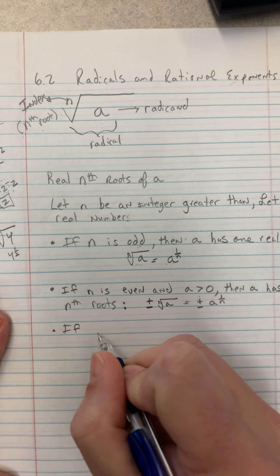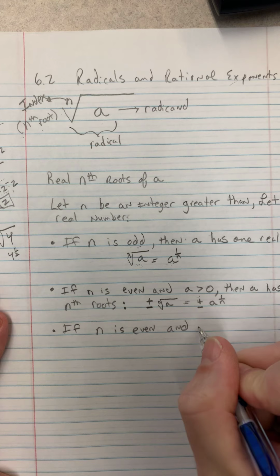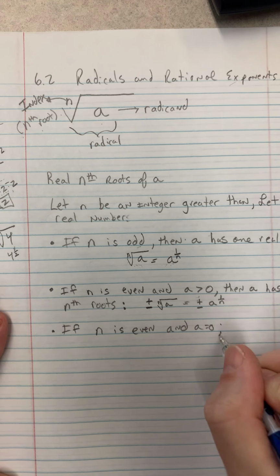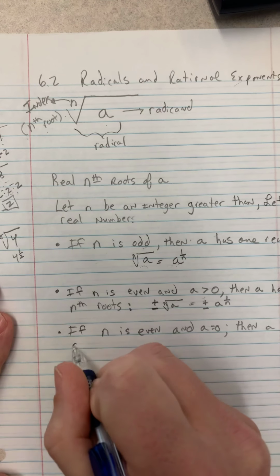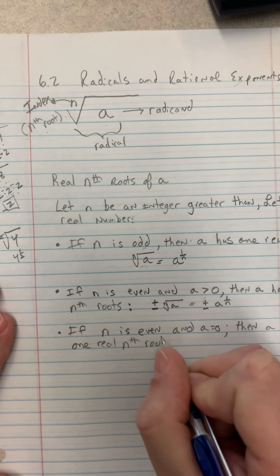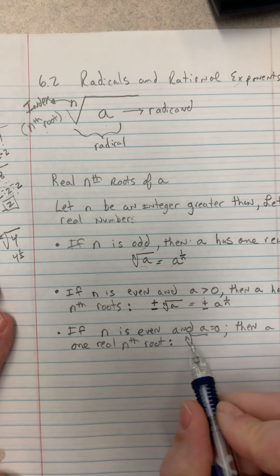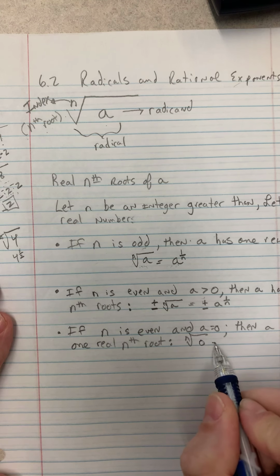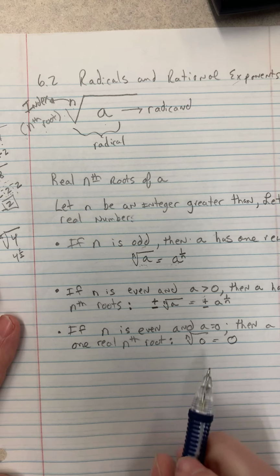If n is even and a is equal to 0, then a has one real nth root. You're going to take some sort of even root of 0, it's going to be 0. That's all it's saying. You take the even root of 0, it's going to be 0. So one of those numbers has to be 0.